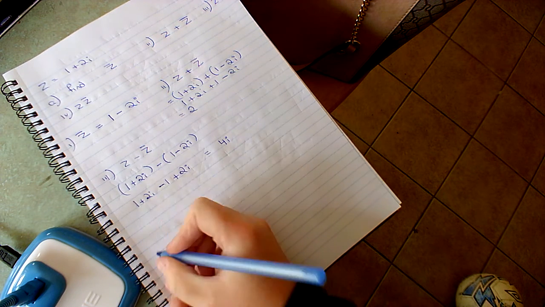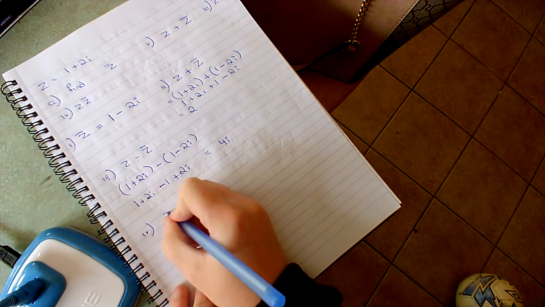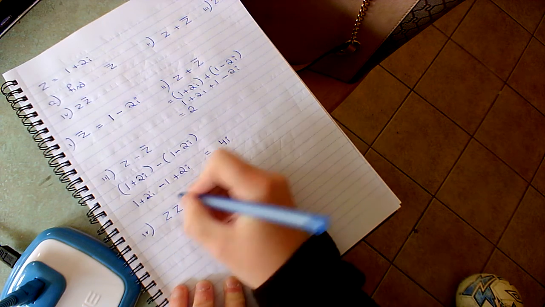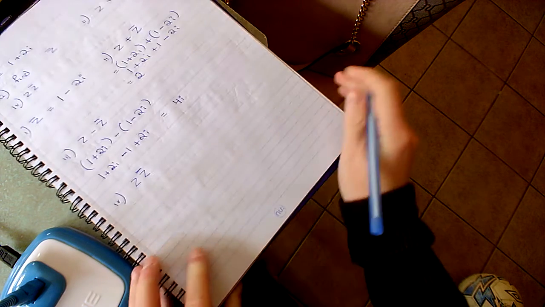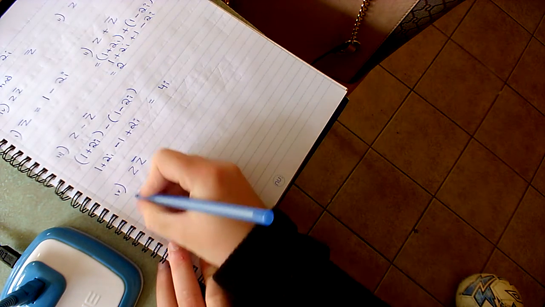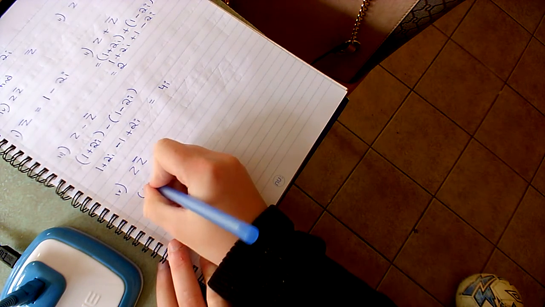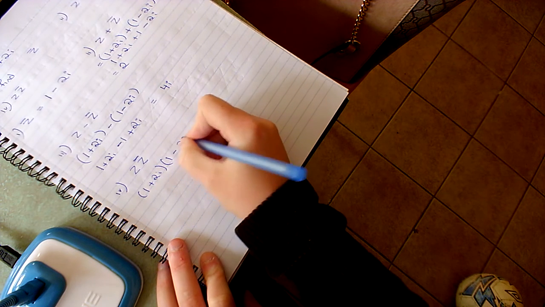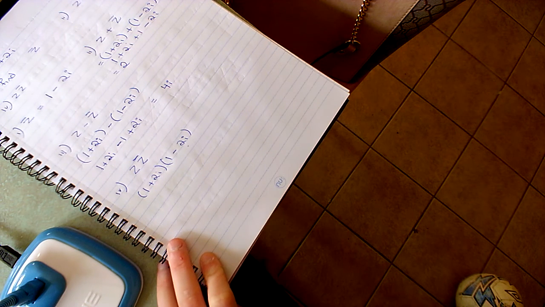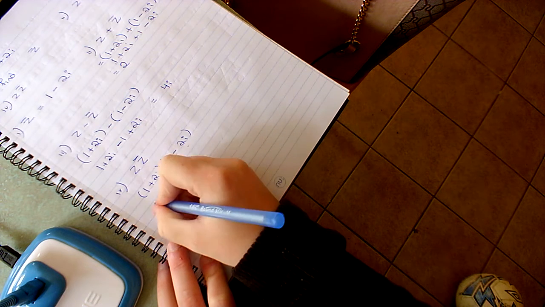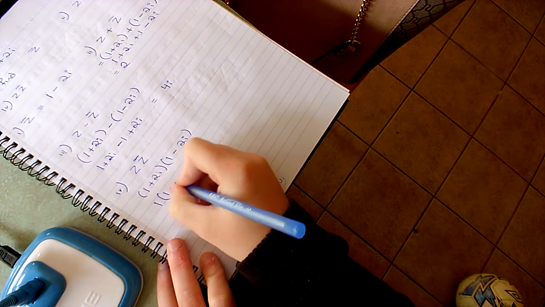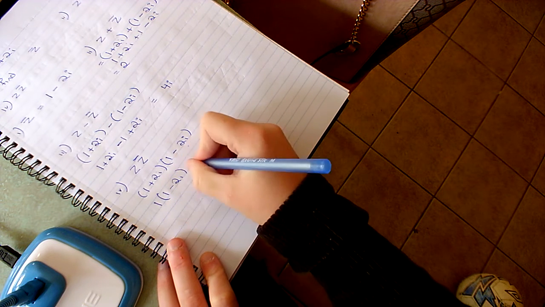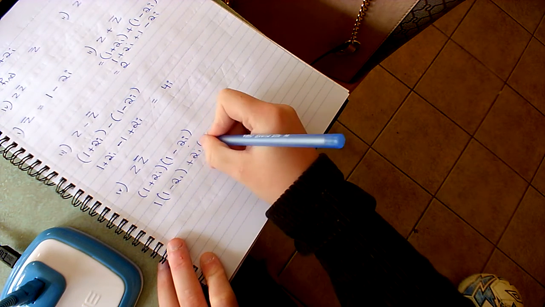Part 4 is z times the conjugate of z. So my z, first of all, is 1 plus 2i times my conjugate 1 minus 2i. So I'm multiplying out brackets, so the first thing I need to do is split the brackets. So it's my first term, which is 1, times everything in my second bracket. My second term, which is plus 2i, times everything in my second bracket.